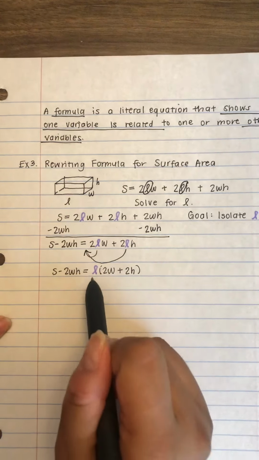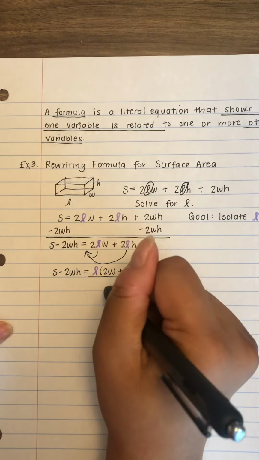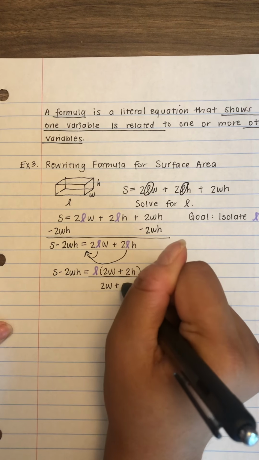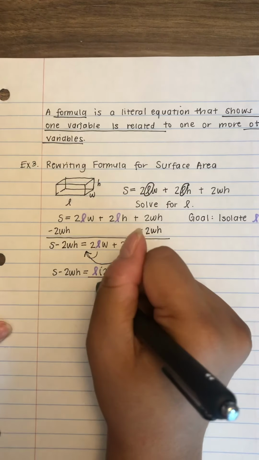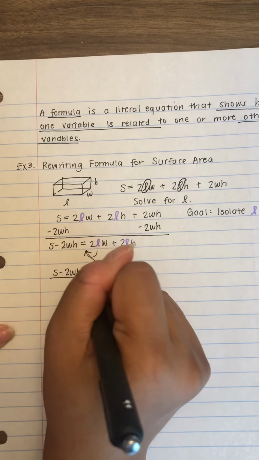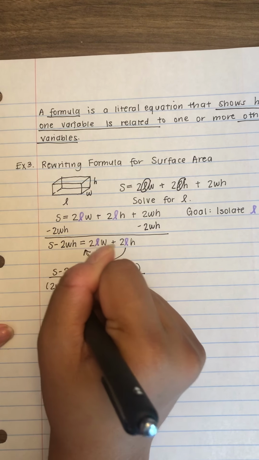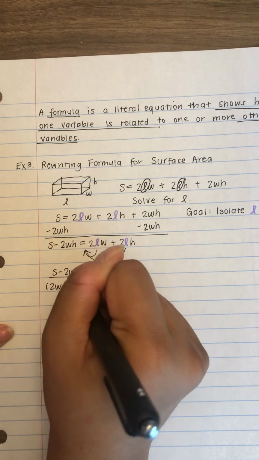And in this case, that means we're dividing by 2W plus 2H on both sides. Again, we are dividing both sides by 2W plus 2H because that is what L is being multiplied by.